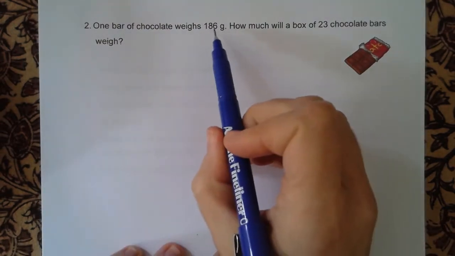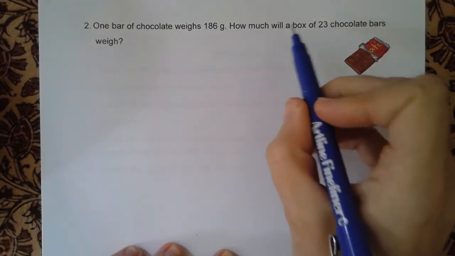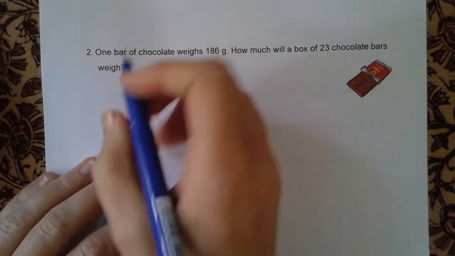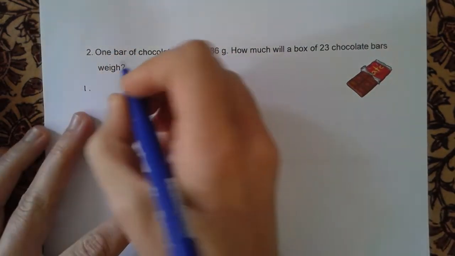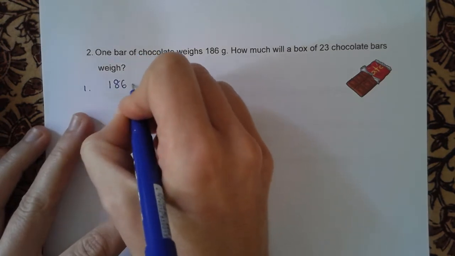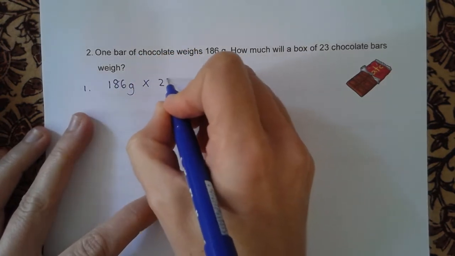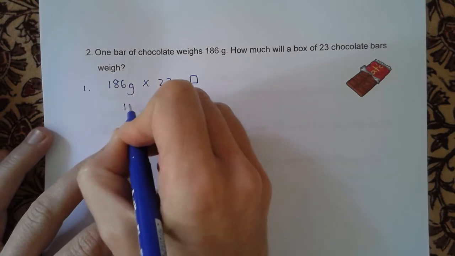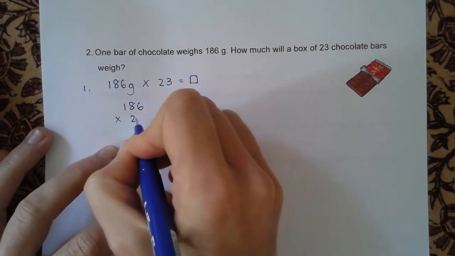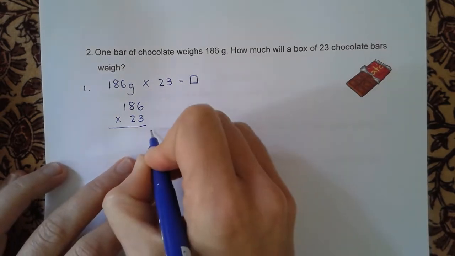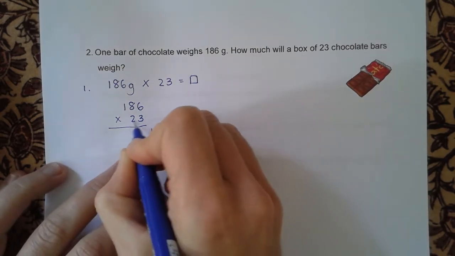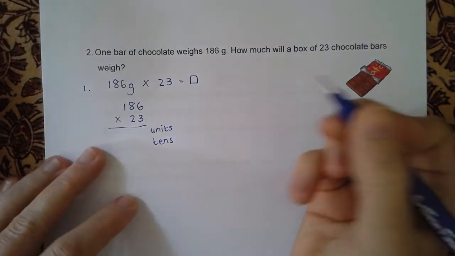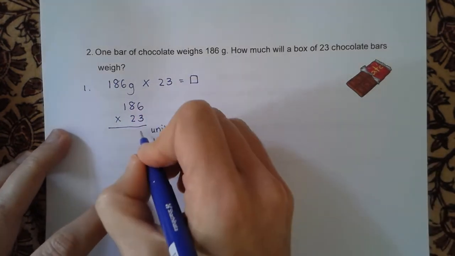One bar of chocolate weighs 186 grams. How much will a box of 23 chocolate bars weigh? Okay. Right, so then, number one, number sentence. So it's going to be 186 grams multiplied by 23 equals your placeholder. Now you can use your own method again. 186, and I'm going to use the vertical column method again, times 23, and then I'm going to have two sets of answers because this is a two-digit number, units and tens. You may use the box method, whatever method you want to use. 6 times 3 is 18.